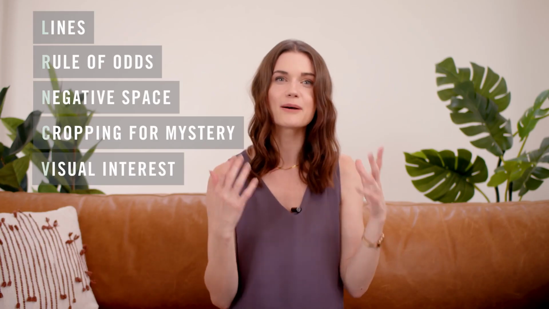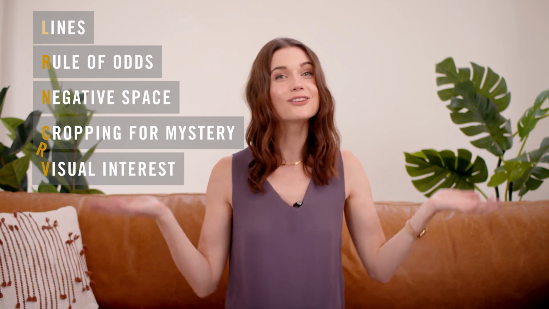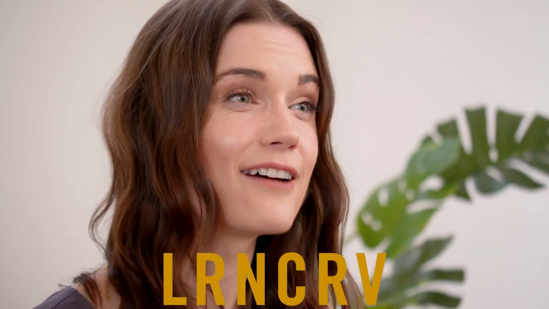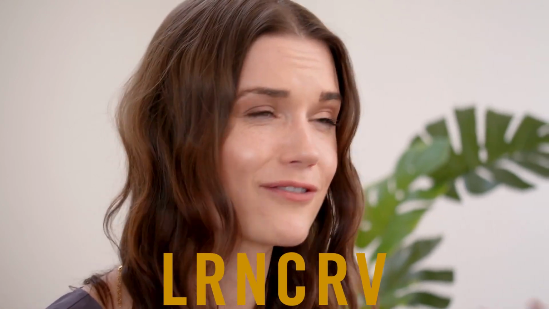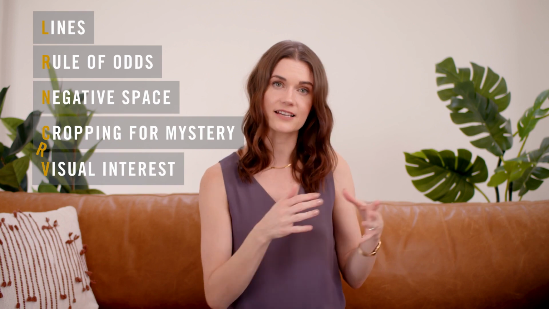As I compose every scene, I run through these 5 concepts and consider which ones to use. Since I'm a massive fan of acronyms as a memory device, I remember them using LRNCRV, or Learn Curve. I love this acronym because it's so accurate. Everything in photography is a learning curve at first. By using this acronym to help me remember each concept as I compose, if I decide not to use a concept in a photo, I know I did it intentionally, rather than because I forgot about it.